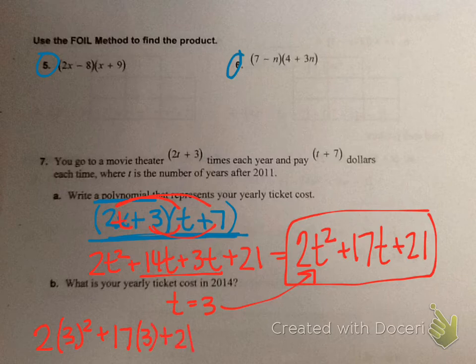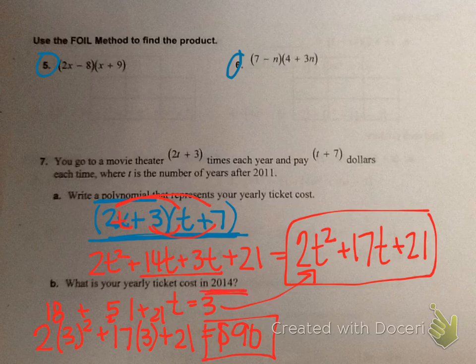If you type that exactly into your calculator, you'll get the correct answer. 2 times 9 is 18. 17 times 3 is 51. 18 plus 51 plus 21 is 90. $90 you spend going to the movies in 2014.